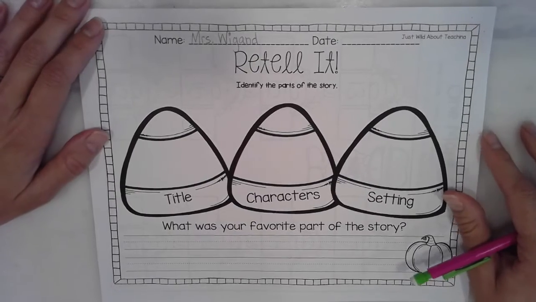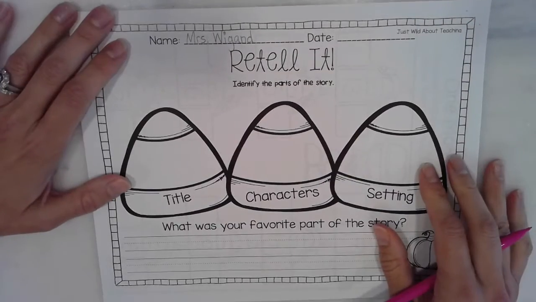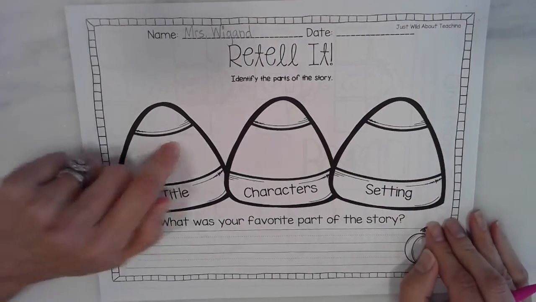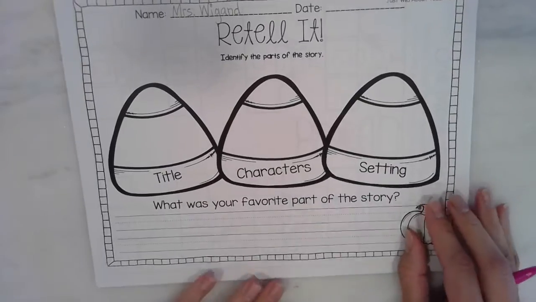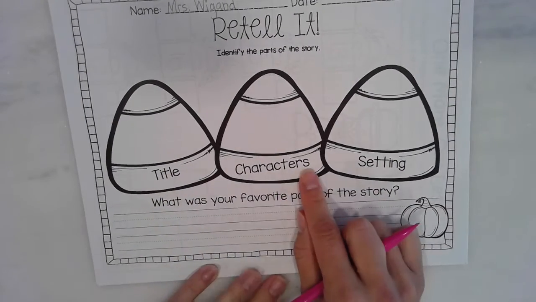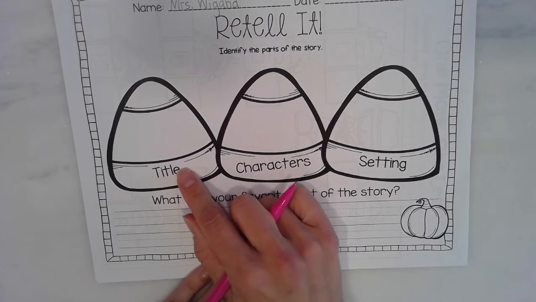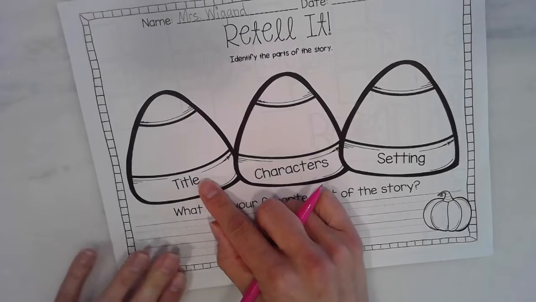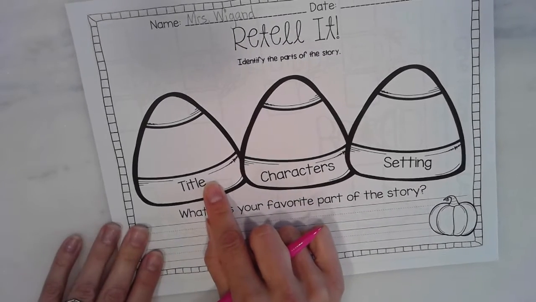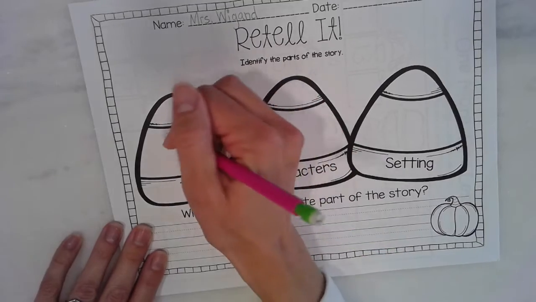Alright kindergartners, if you remember, on Monday you should have listened to the story Arthur's Halloween. And we are going to retell the story inside of these candy corns today. We're going to be remembering what the title is of our story, the characters, and the setting. Alright, the title of our story is the name of the story. The name of our story is Arthur's Halloween. Let's go ahead and sound that out together.